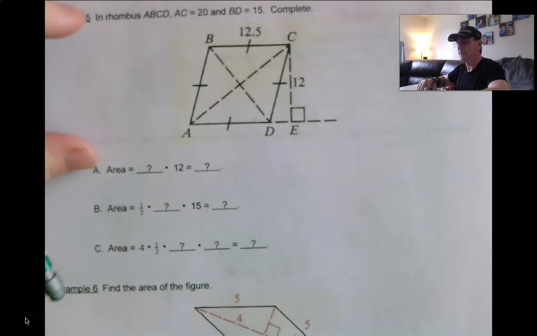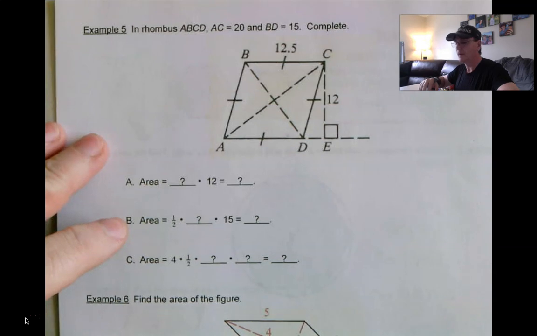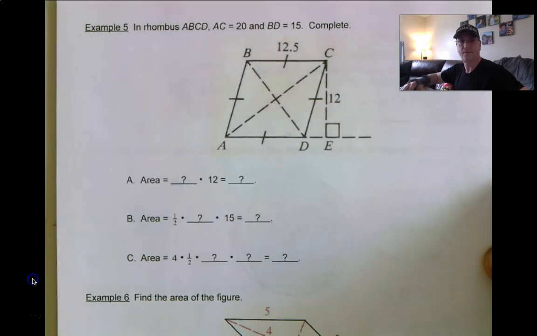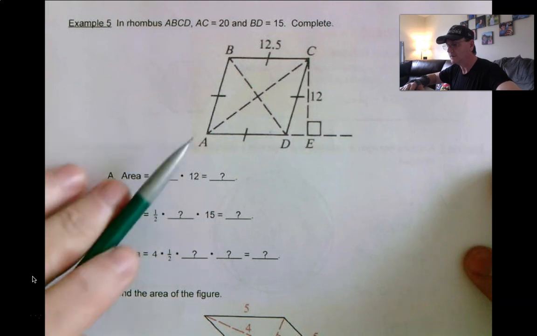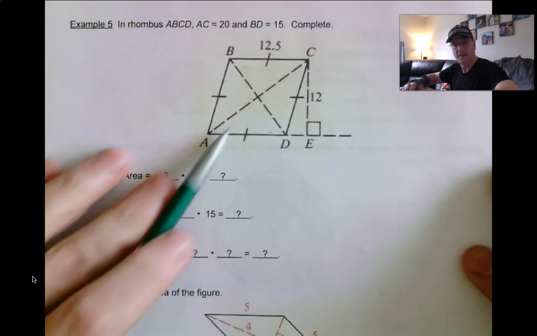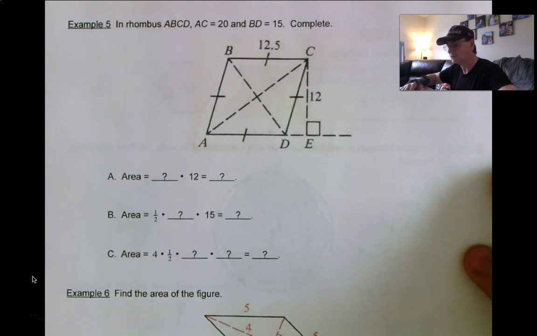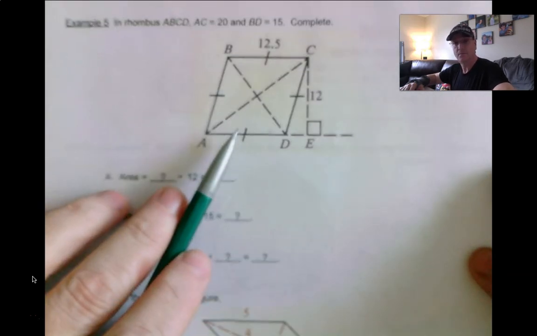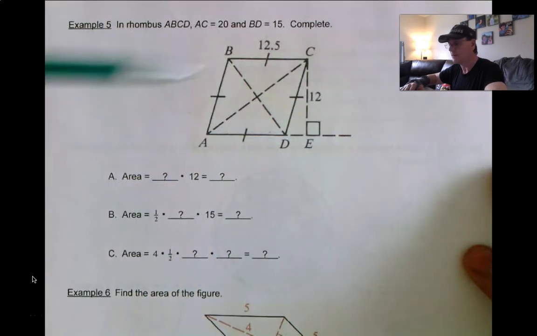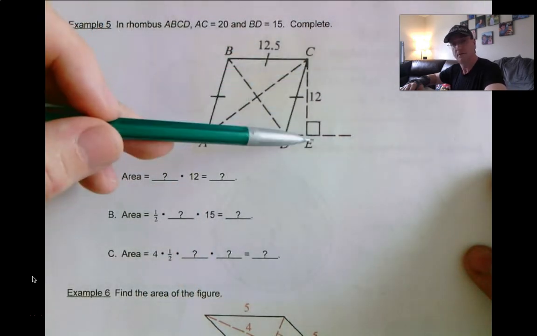Example 5. I'm going to be filling in these blank spaces to this diagram. So example 5, we're going to fill in each of these parts. We know some of the pieces: AC is 20, BD is 15. Those aren't in the diagram, but we are going to use them. Area. So area of any parallelogram is base times height.